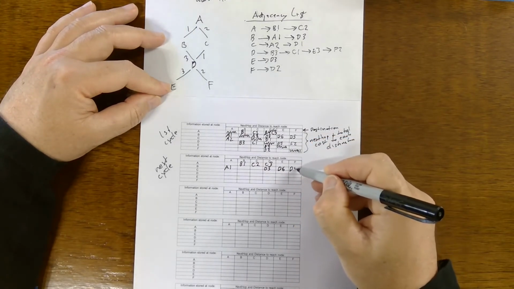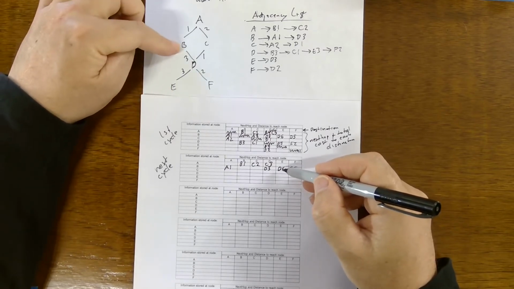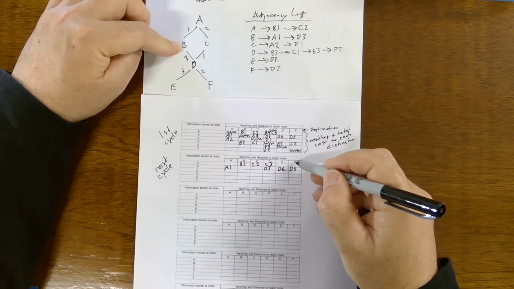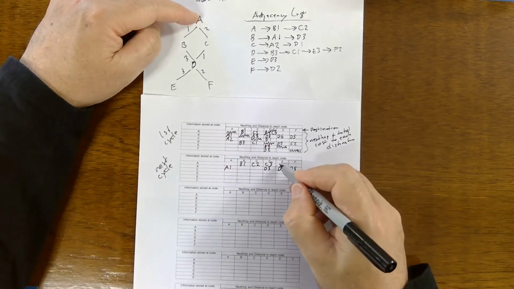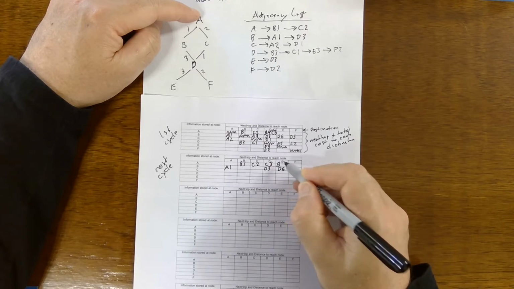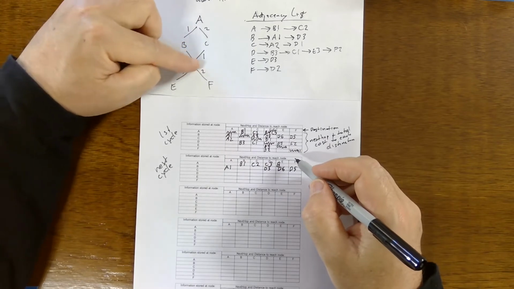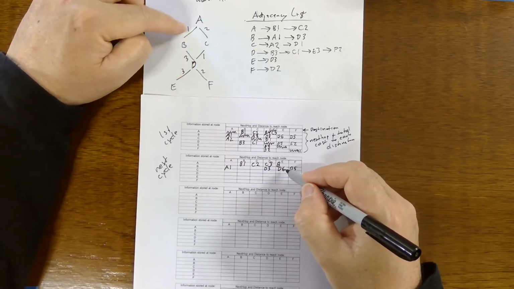Now B knows about E and F, so he's going to tell A that. So A will find out about destination E, that he can get there via B, and the total cost is 6 plus 1 is 7.